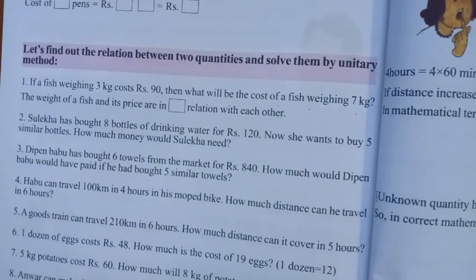Now, which relation? If the weight of the fish increases, then will the cost price increase or decrease? Tell me the answer.